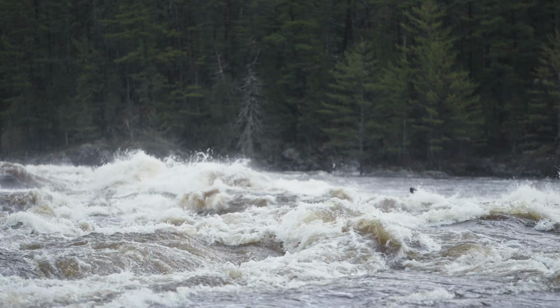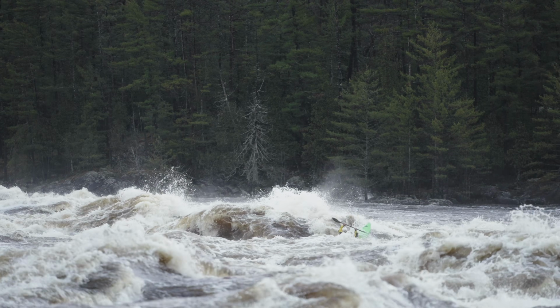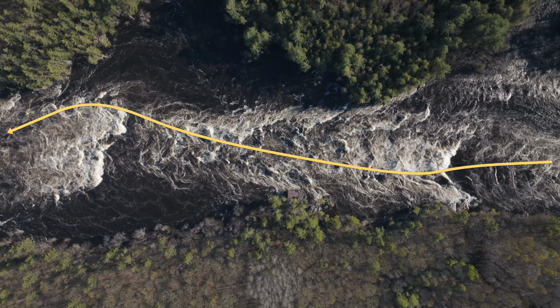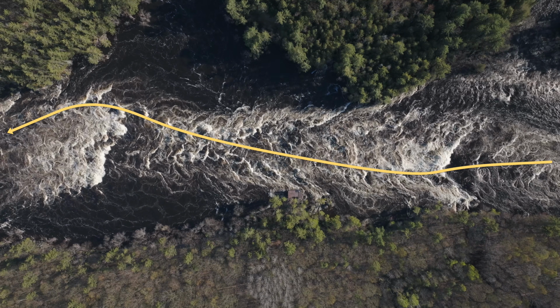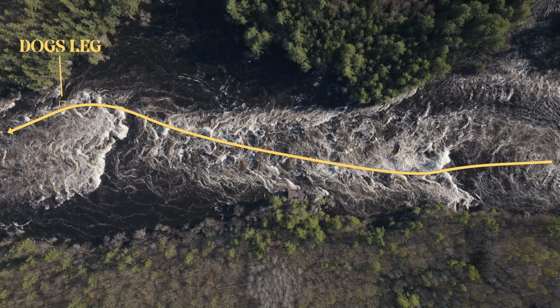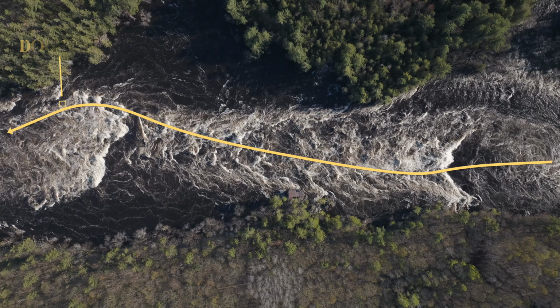Be aggressive, stay forward. Continue driving your boat with big forward strokes all the way to the river right-hand side, and you'll end up to the right of what's called the ledge, over in what we refer to as Dog's Leg at the bottom of the rapid.